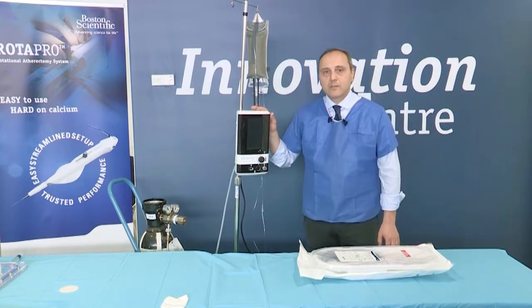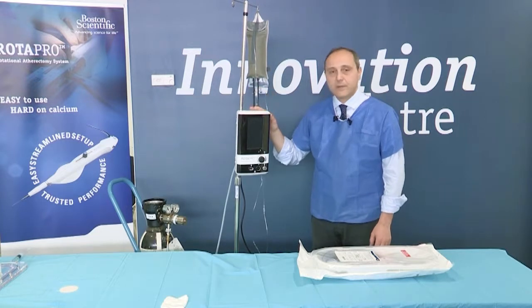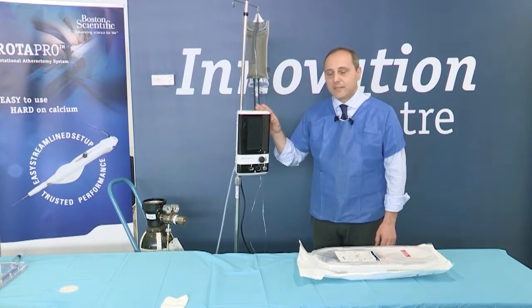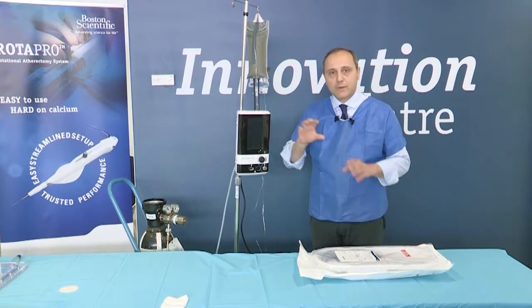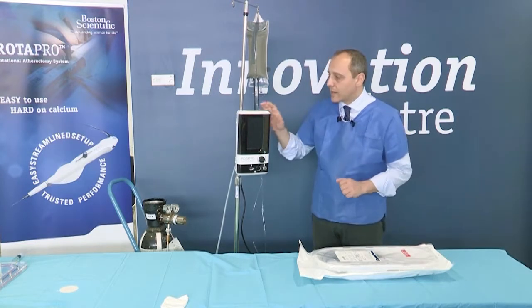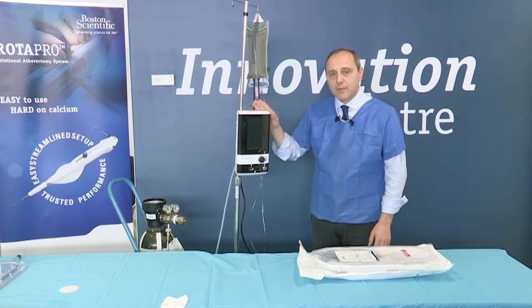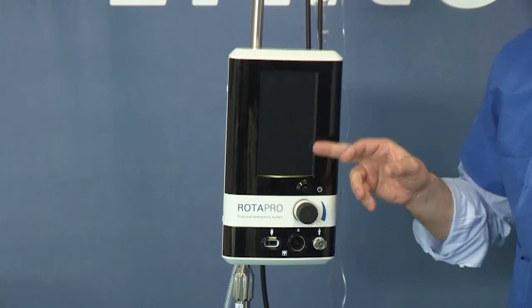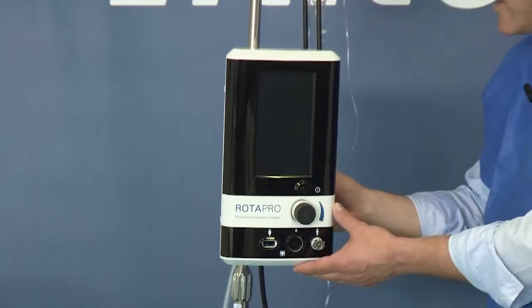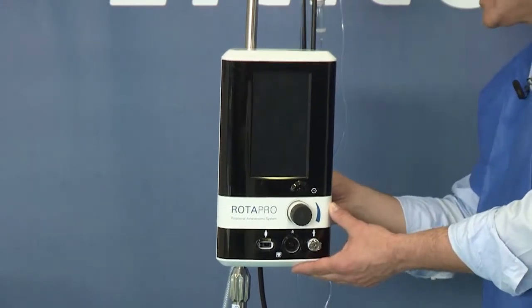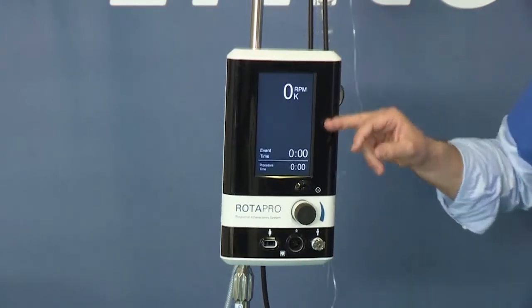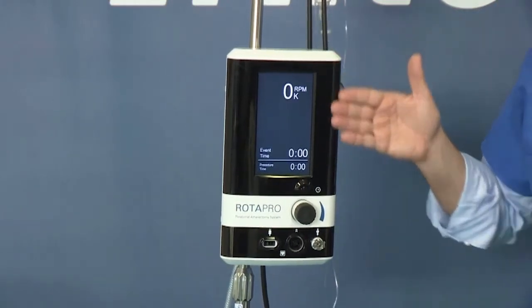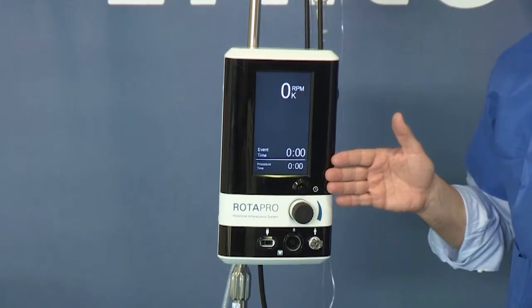The console is just on the pole. Please notice the fact that this console can be either used on a car, so placing it horizontally, or can be used on a pole, placing it vertically. So the screen that we will switch on now will just turn the information such that it can be read in a vertical position as well.